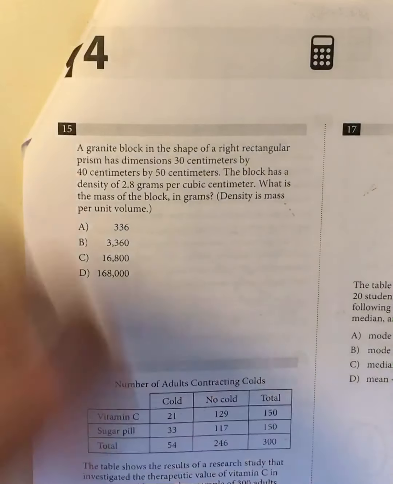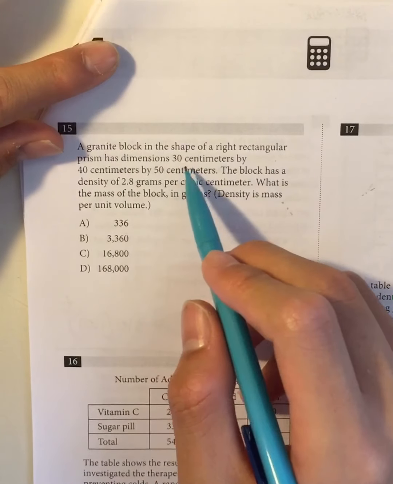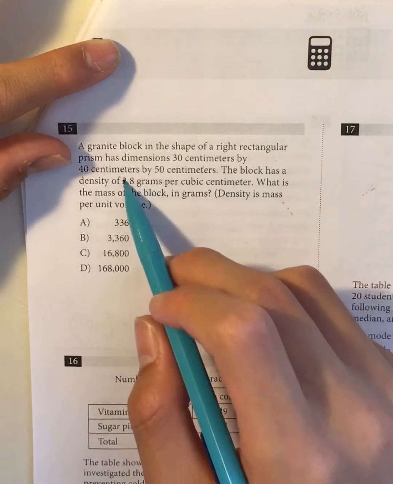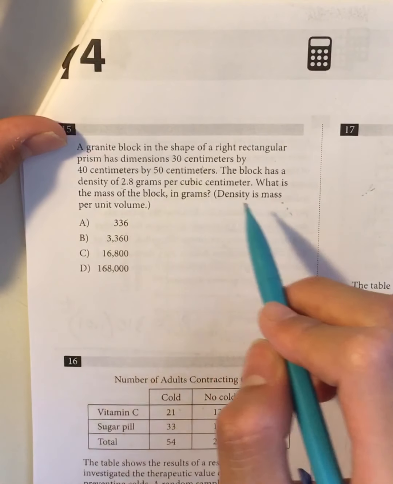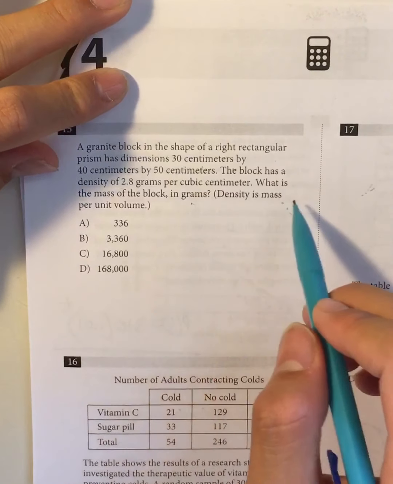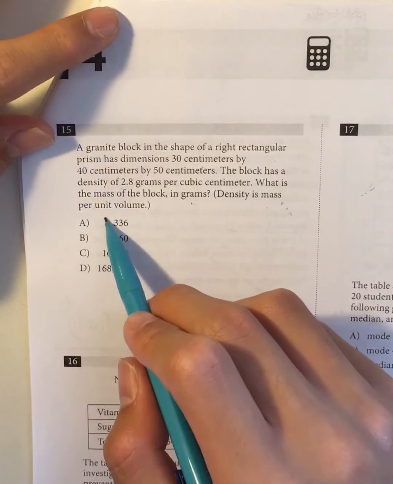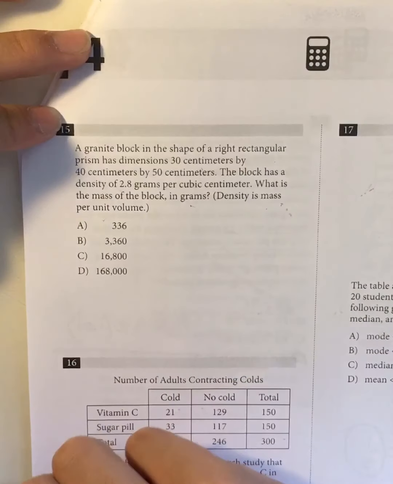Alright, question 15. A granite block is in the shape of a right rectangular prism, has dimensions 20 centimeters by 40 centimeters by 50 centimeters. The block has a density of 2.8 grams per cubic centimeter. What is the mass of the block in grams? Density is mass per unit volume. So what is the volume of the block?